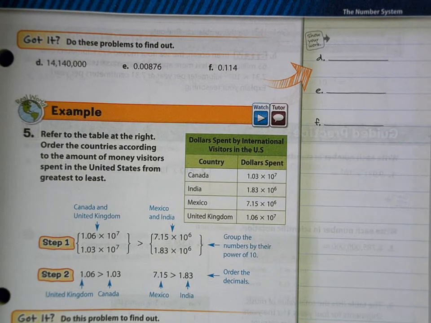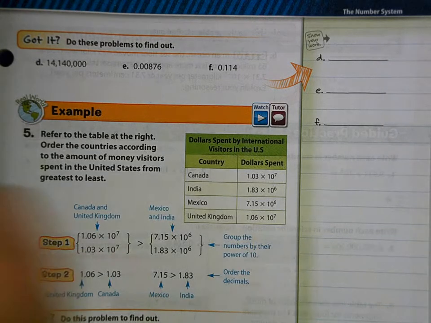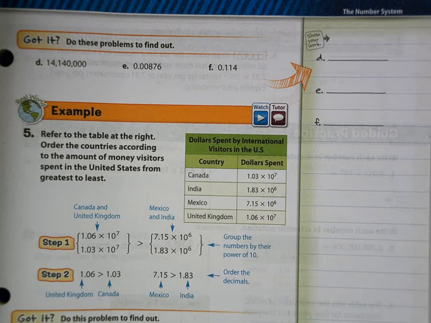So multiply the whole numbers. Okay, did I give you guys enough time? I feel like we've got this? No, not yet?